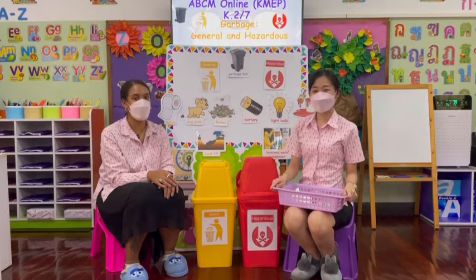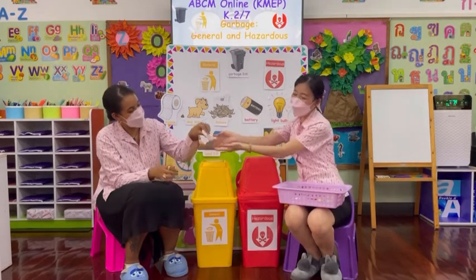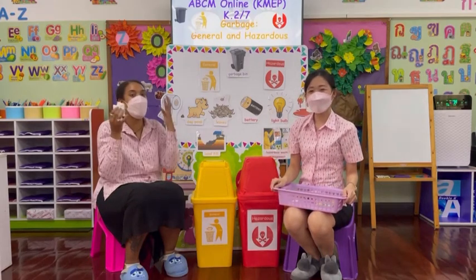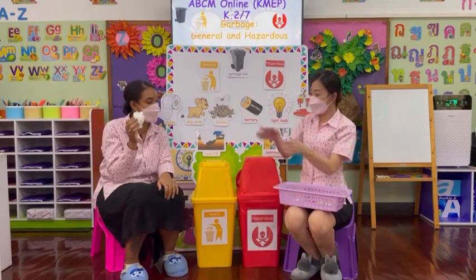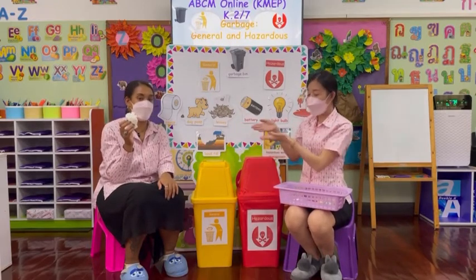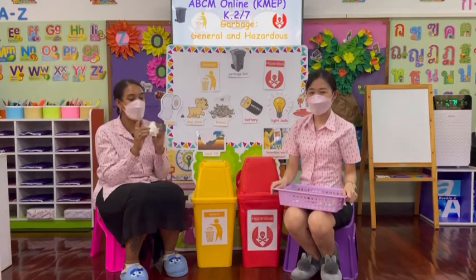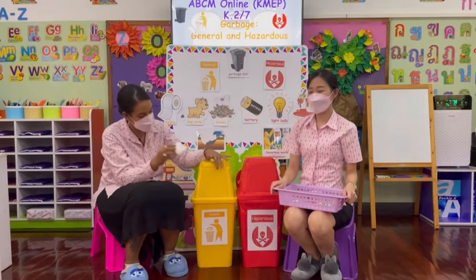Okay, our next piece of garbage. Ta-da! So here we have some tissue. Now, can you help us decide which garbage bin our tissue goes in? Is it our general or hazardous? Well done. Our tissue goes into our general waste.